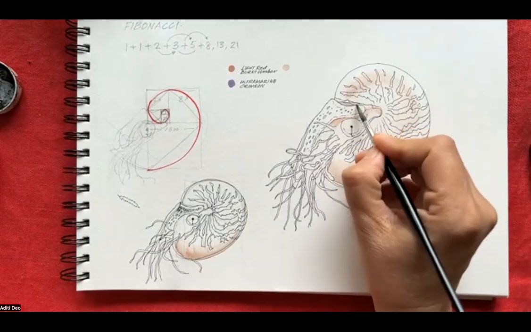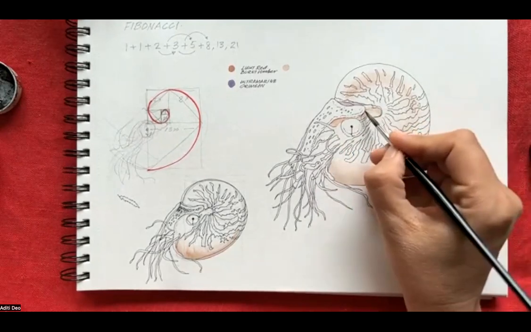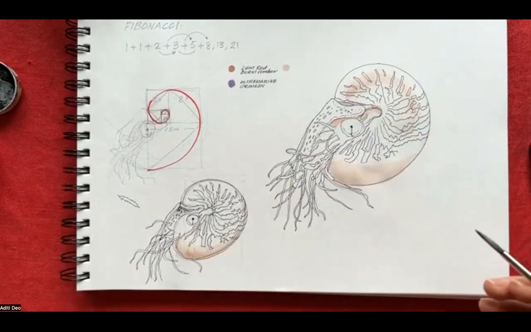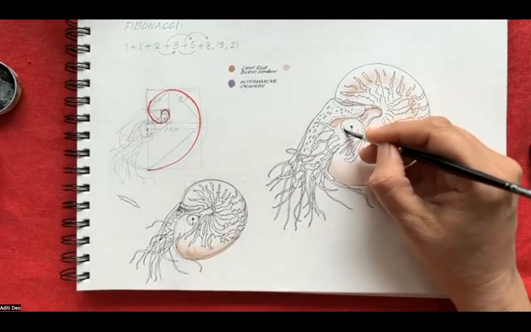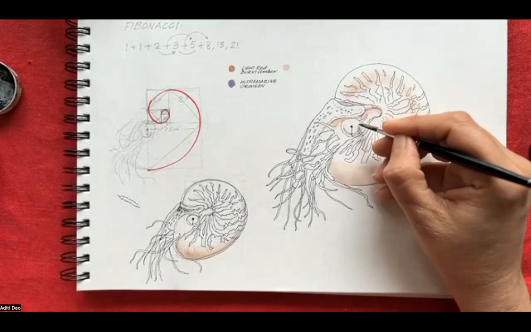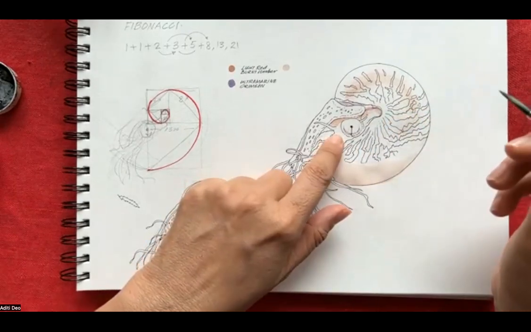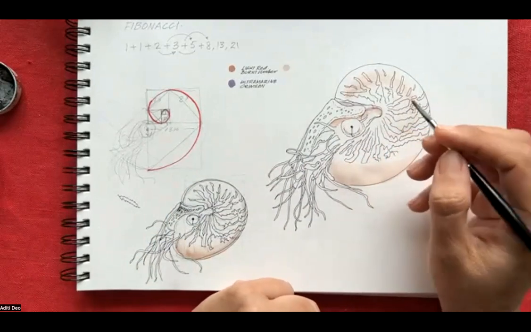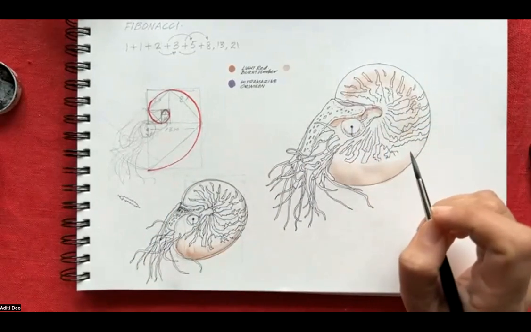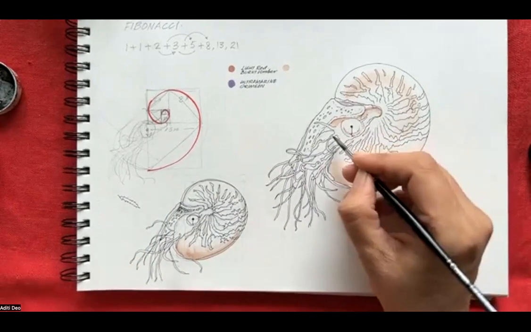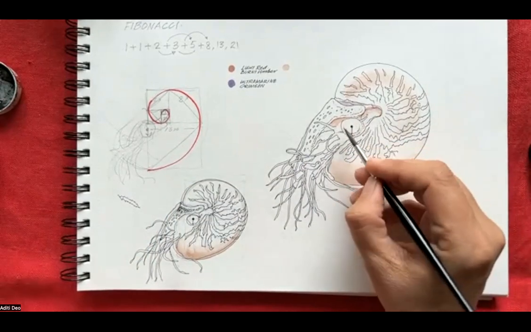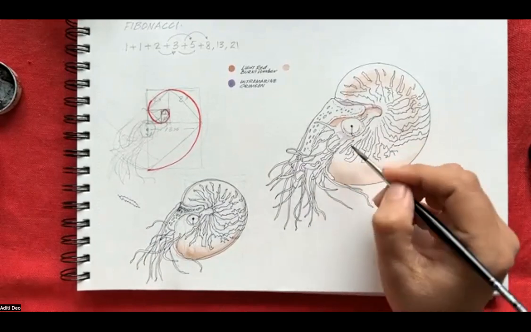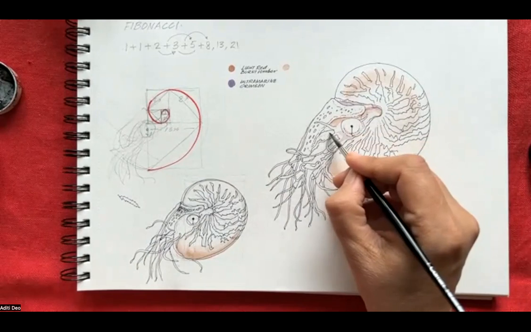Now, whenever I'm doing this, I am constantly looking at the reference image, and I want you to do that as well. Don't put in anything without first consulting the reference image. And a little bit of purple just at the base, like that. A few lines into the membranes.